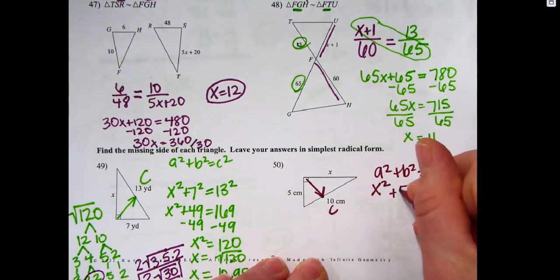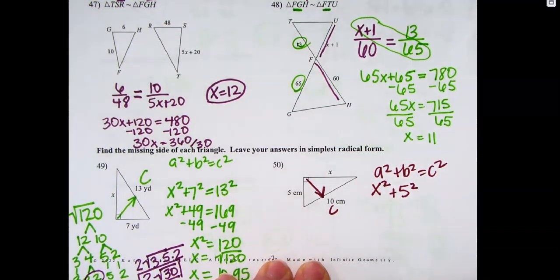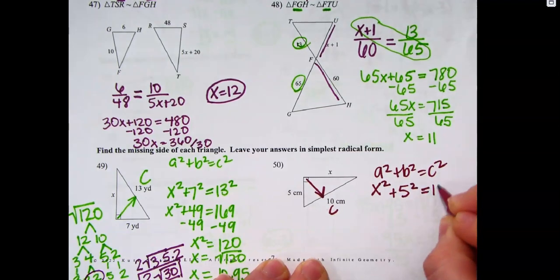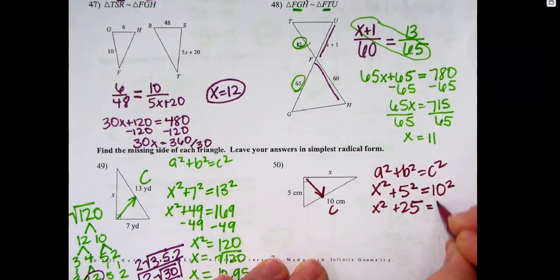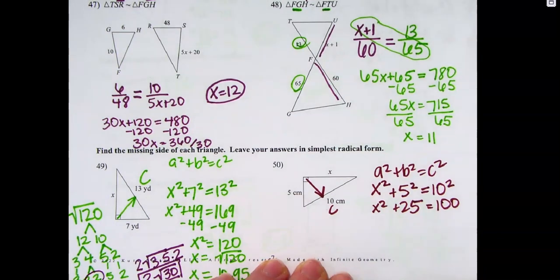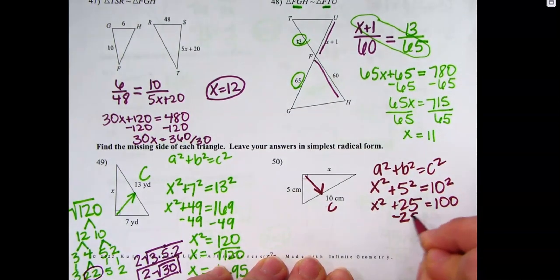B could be x, or B could be 5. Doesn't matter with those. C has to be 10 squared. So you've got x squared plus 25, oh, not squared, I'm sorry, just 25, is equal to 100. Then you solve, now isolate x, subtract 25, so x squared equals 75.